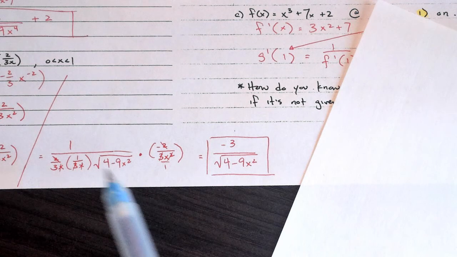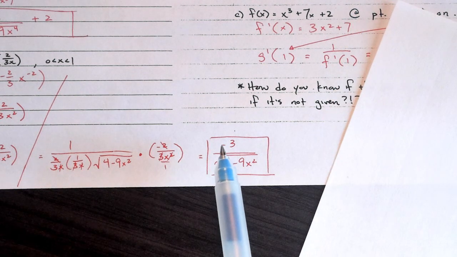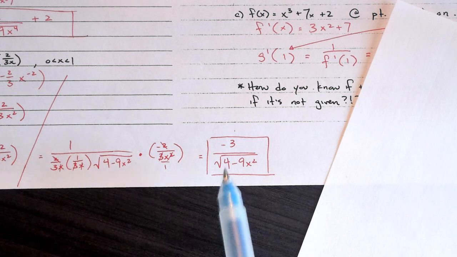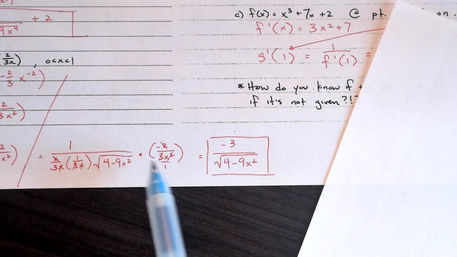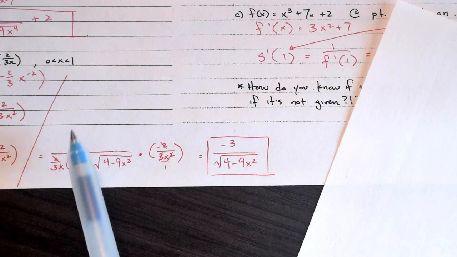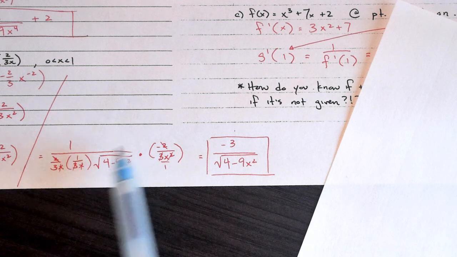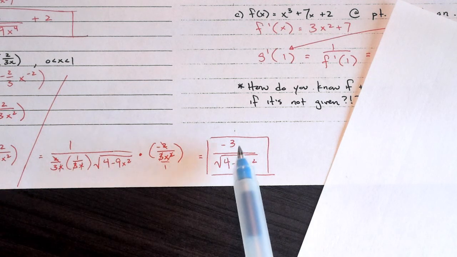And then final answer. How did that work to be a final answer? There's a negative. On the bottom, there's your radical. And then I look and I look and I look and there's a 3 over here. So really, I have 1 divided by 1/3. What's 1 divided by 1/3? It's 1 times 3 over 1.